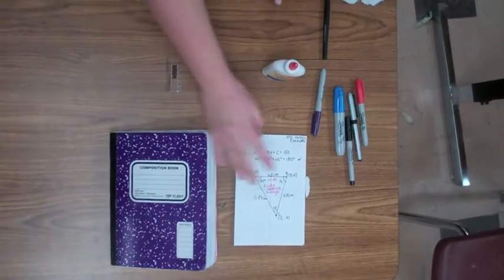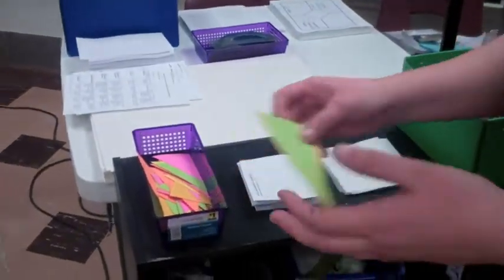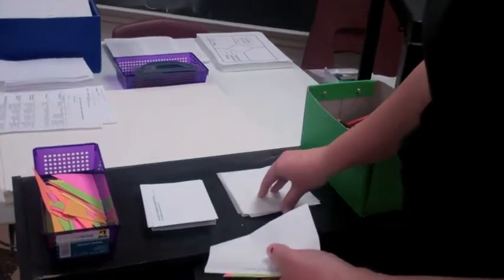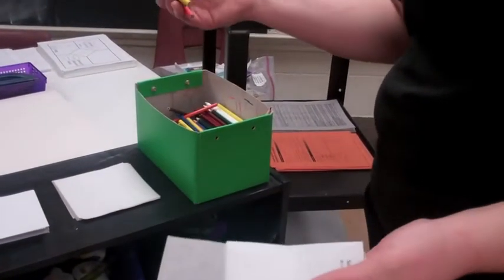You need your journal, your booklet, ruler, glue, writing utensils. Then you're going to get up, come over here to the black shelf, select your triangles, an envelope, patty paper, and a couple, your choice of colored pencils. Back to the table.